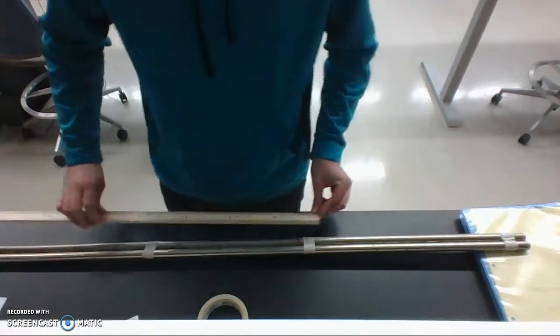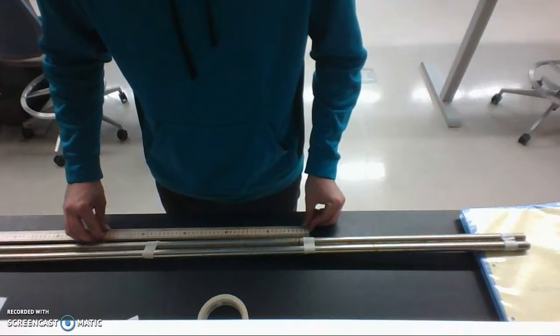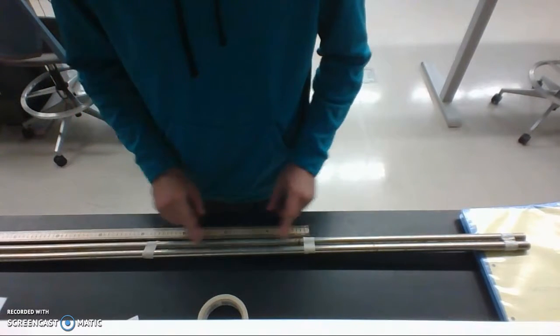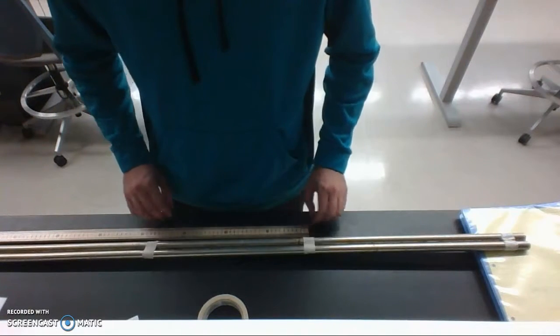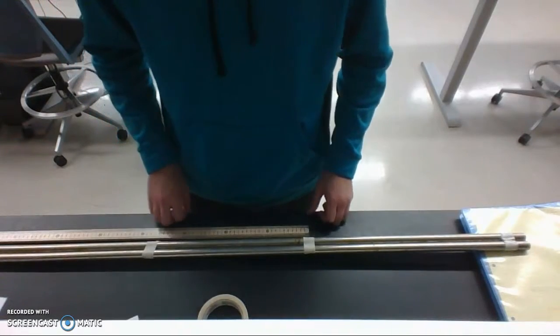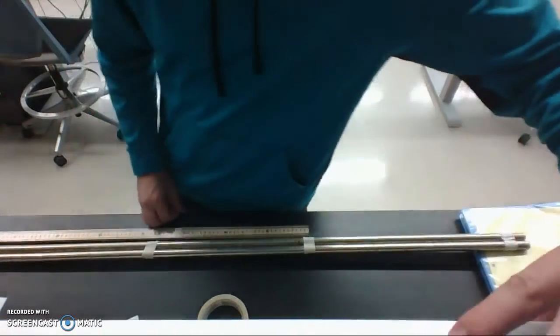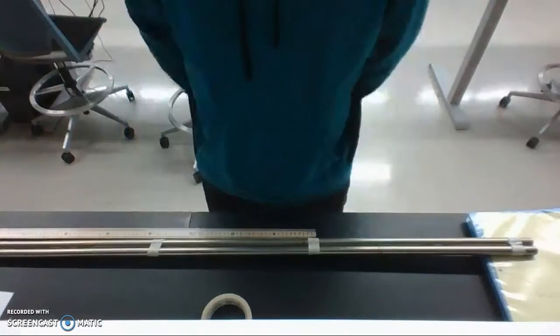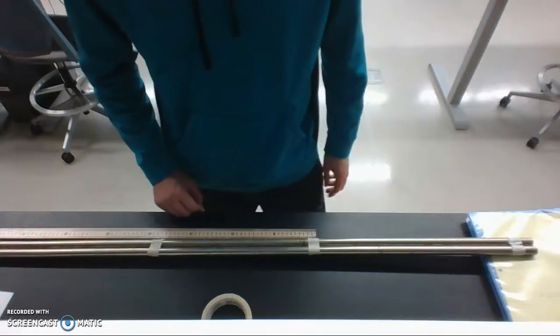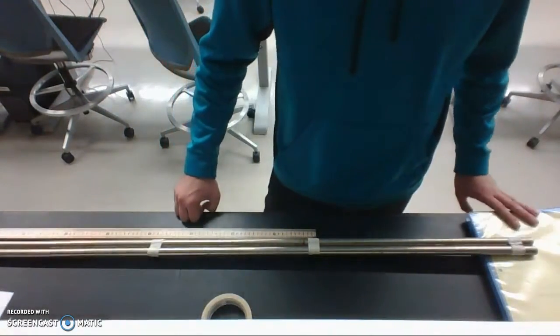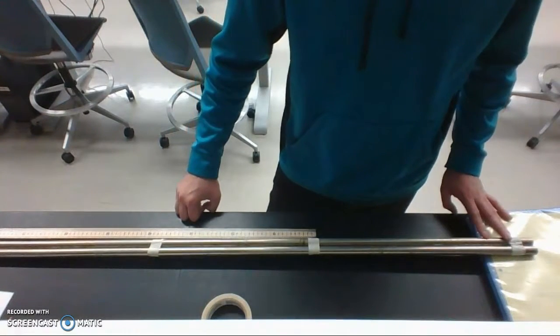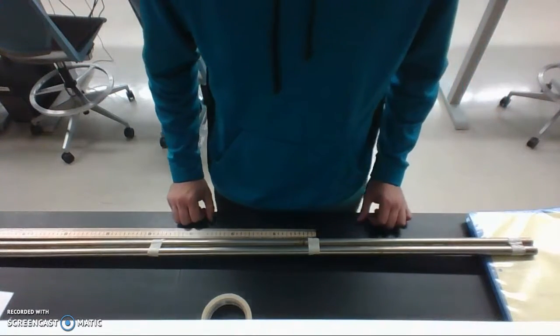It is also important to have your ruler set up, measuring the distance or the displacement between the end point and the start point. Now it is also important to note that we also want to record the height that the rod is at, which we will use a little later on.